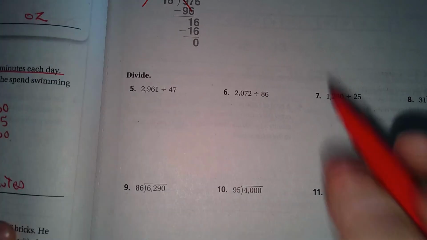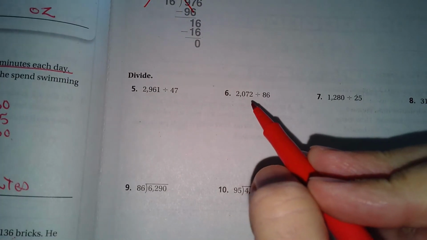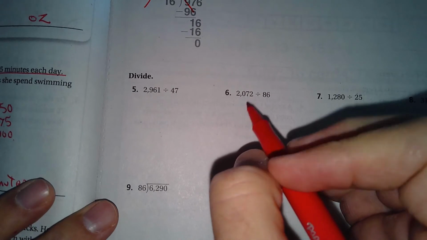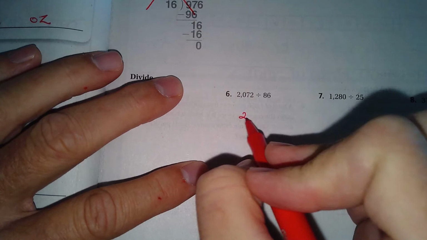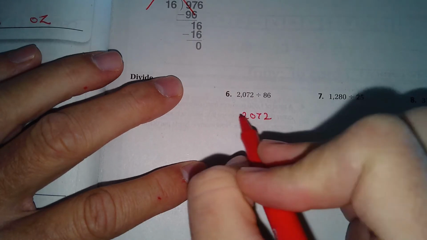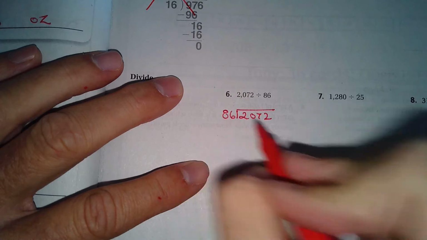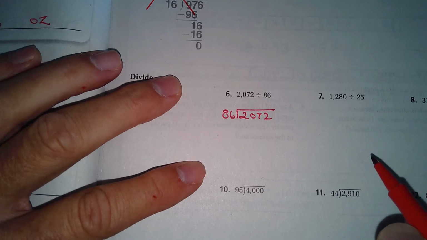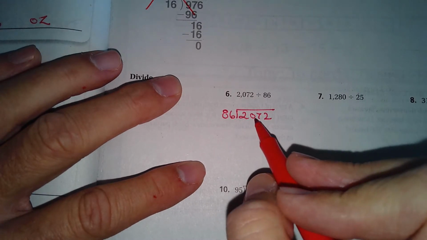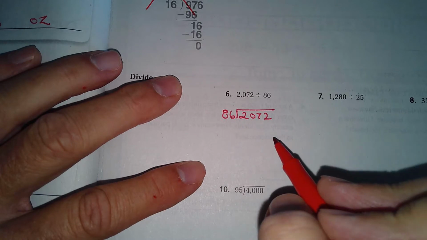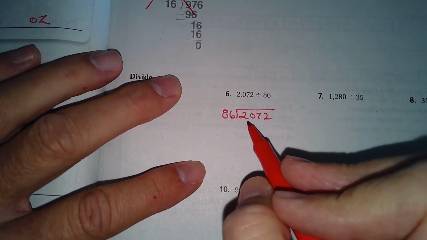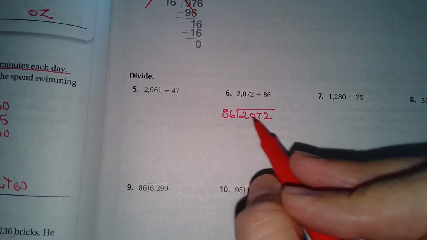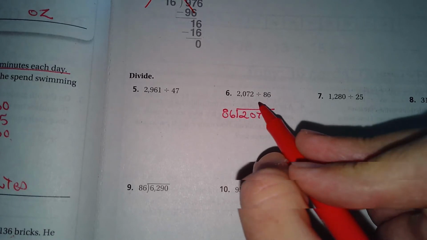All right, Mr. Clifton, so how do I set this up? So 2,072 divided by 86. Okay, now what? Well, 207, 86 would go into 100 once, right? How many times do you think it would go into 200? Yeah, probably twice. So I think it'd be fair to say 2.